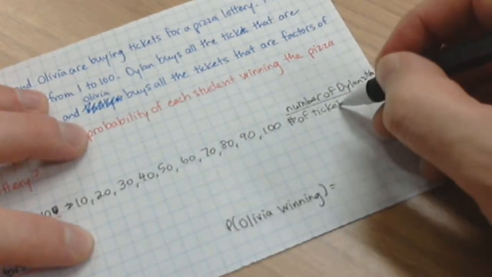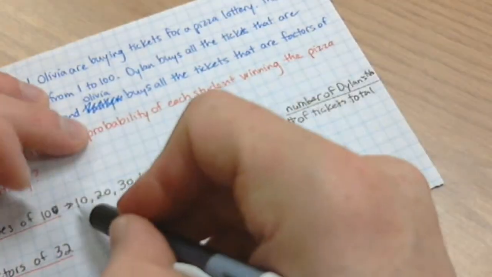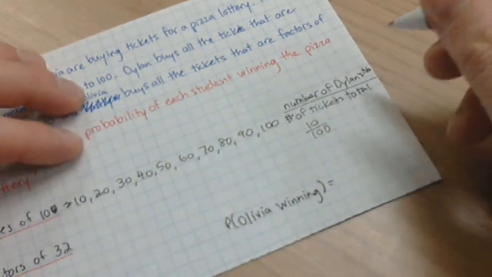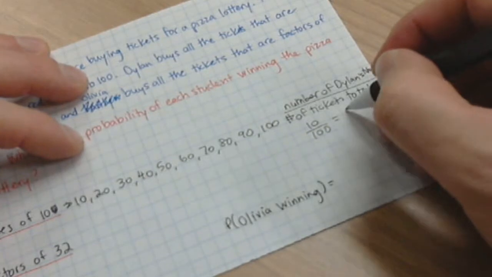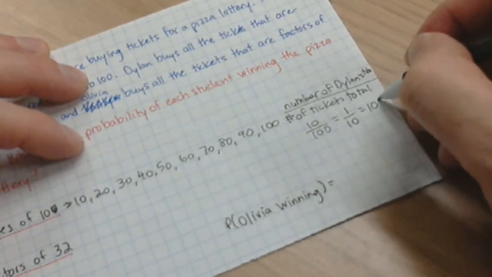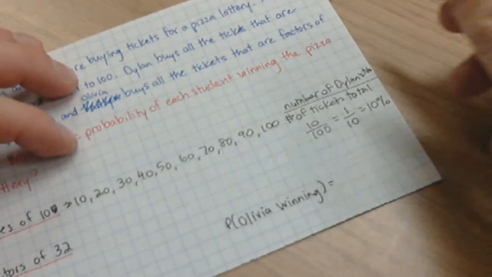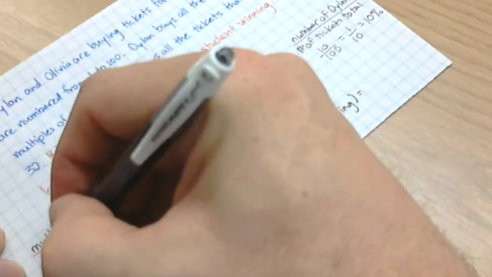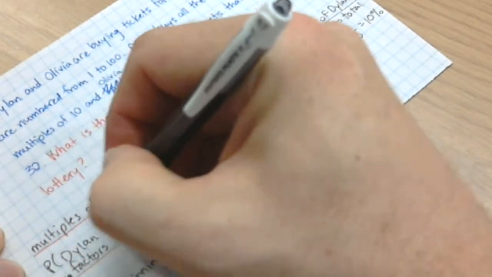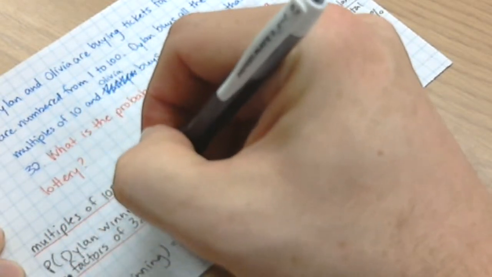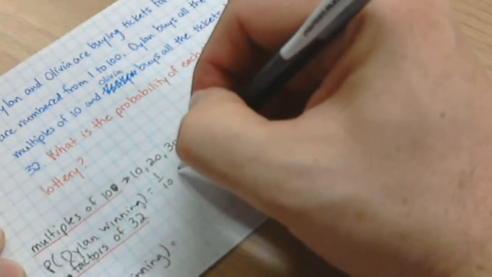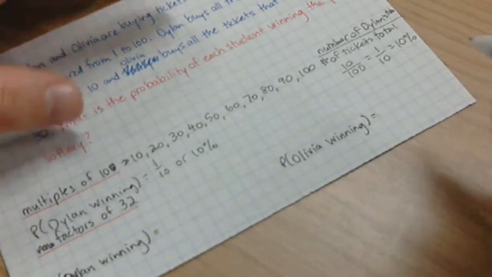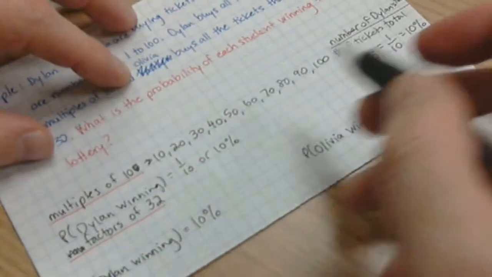Dylan bought 1, 2, 3, 4, 5, 6, 7, 8, 9, 10 tickets out of 100. And so he has a 1 in 10 chance of winning, or a 10% chance of winning. So that's how you write it: probability of Dylan winning equals 1 in 10 or 10%. You can write it either way. Fraction or percent works fine.